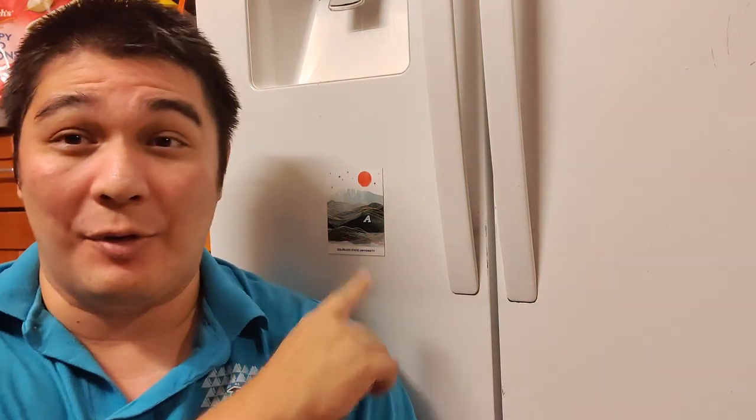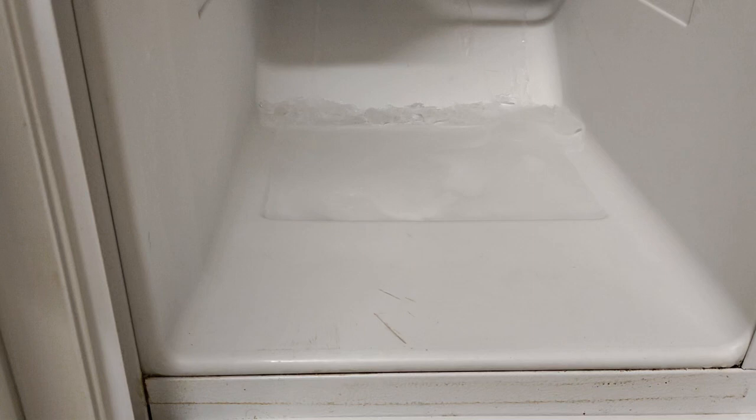So we're back here at my freezer. We're going to see how this goes as I use my trusty hammer and chisel, technically, and see what happens when we de-ice this refrigerator, this freezer. So let's open it up and see what we got.